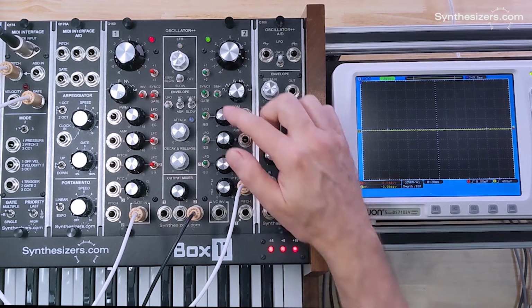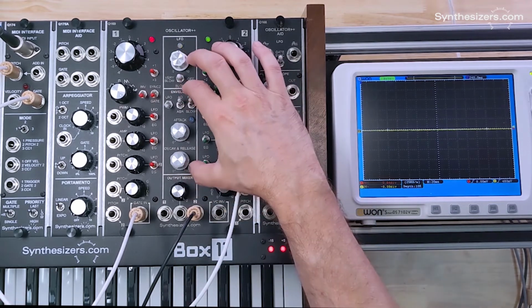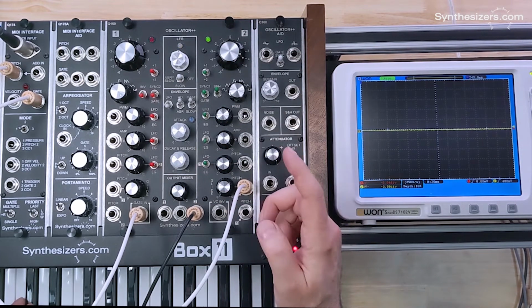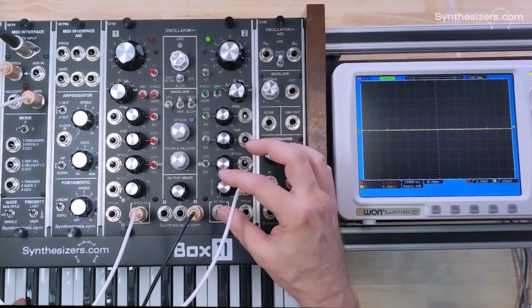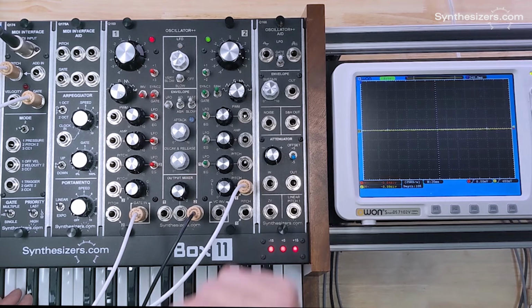So now what's going to happen when we engage the sample and hold, when we press a key, we're going to activate the envelope generator, which is going to turn this voice on, and we're going to hear it. And its pitch is going to be controlled by 2 things, the pitch from the keyboard and the pitch from the sample and hold.